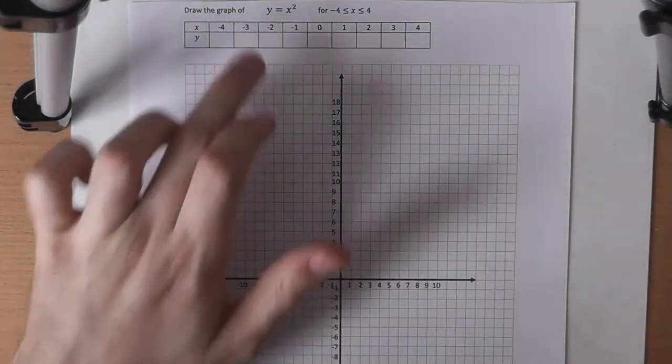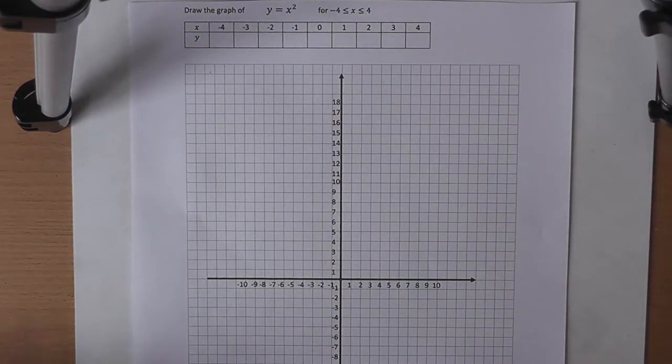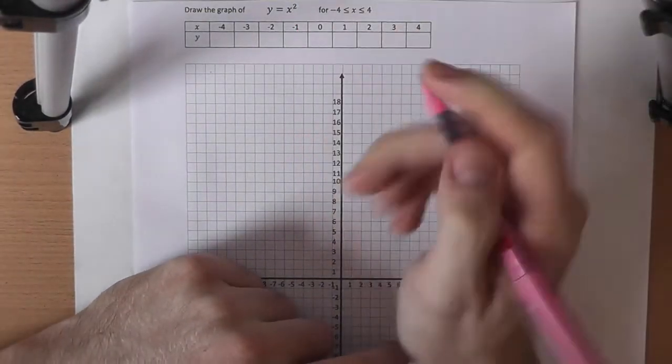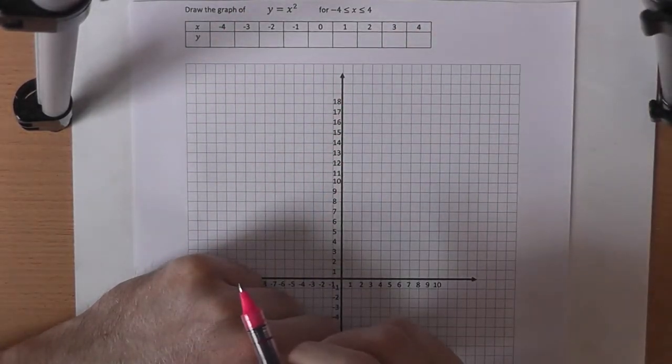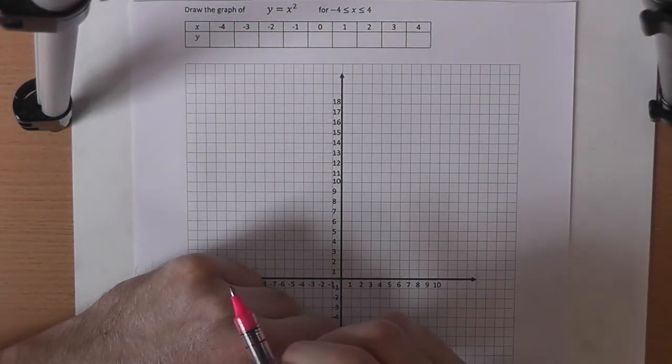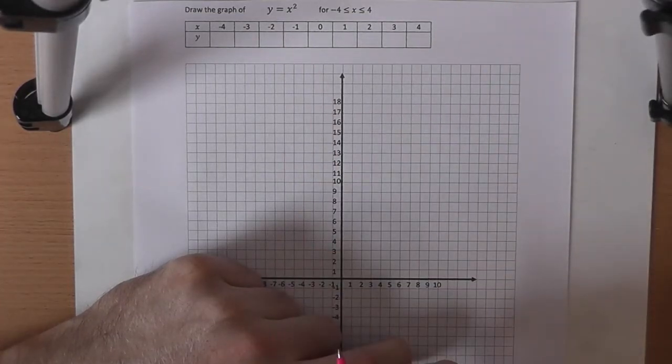Let's ignore the negatives for now. Let's focus on the positive numbers first, because they're generally going to be easier. This isn't a bad one to substitute into though. So what we're going to do is substitute each of these values in one at a time, the different values of x, the different inputs, and we're going to work out the output in each case.